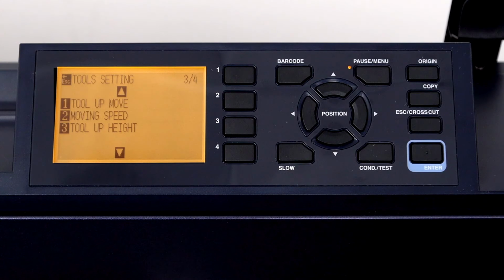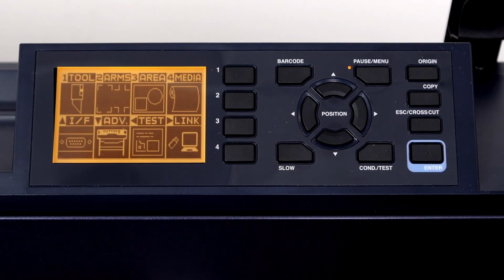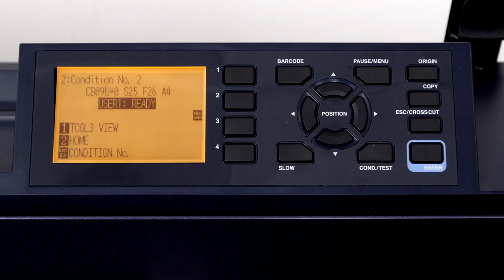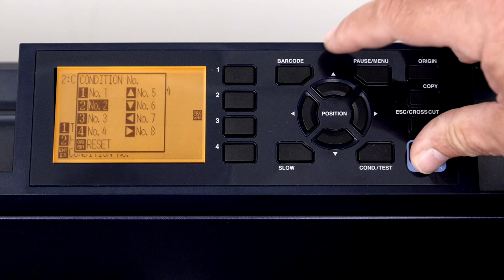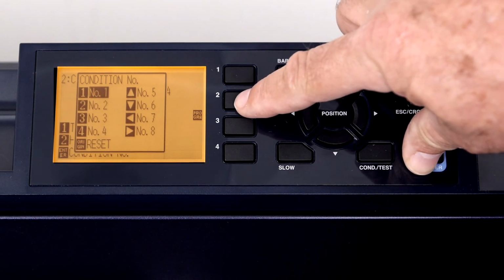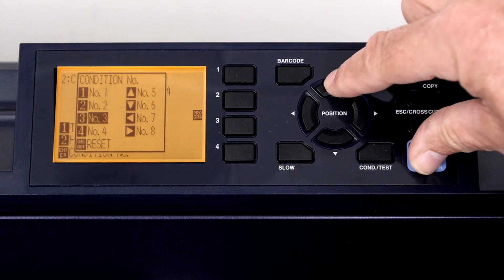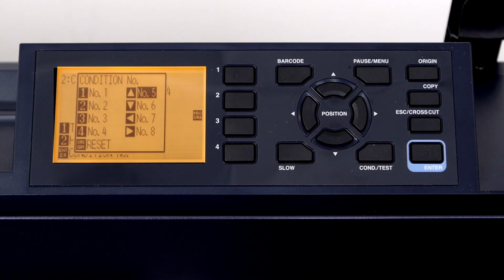Keep in mind that this type of operation is true with many of the menu settings. To get back to the main menu, press the Escape crosscut key again. To return to the default screen, press the Pause menu key. There are some functions that require two buttons to be held down at the same time to access functions. As an example, when the cutter is in ready mode, pressing the Enter key displays all the cutter's conditions, along with either a number or arrow next to them. To change the condition, a secondary button, indicated next to each condition, can be pressed to select a different condition.